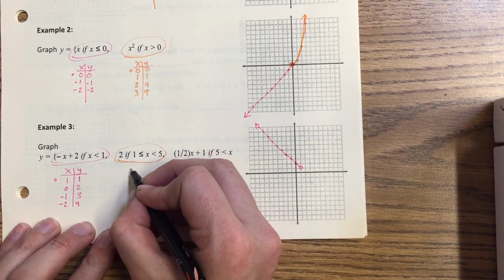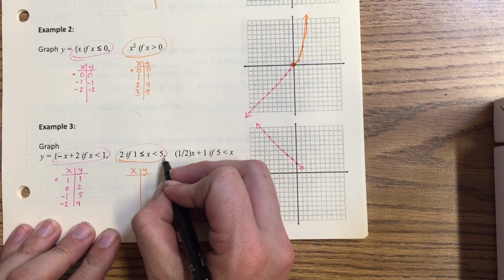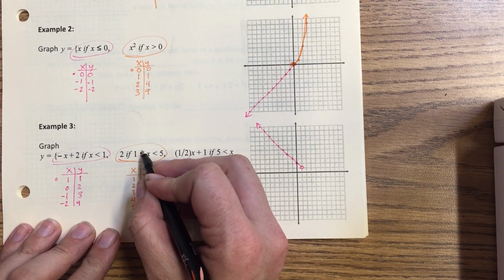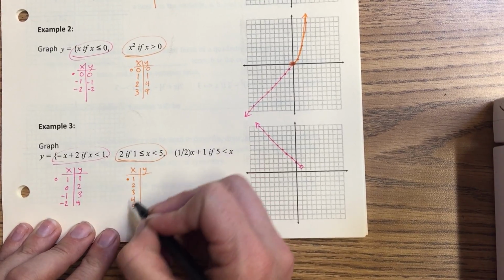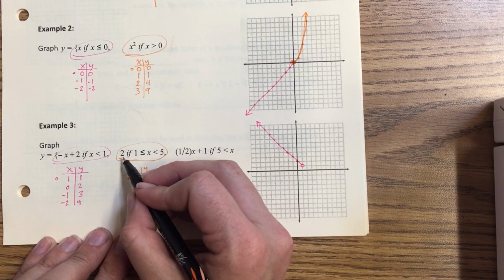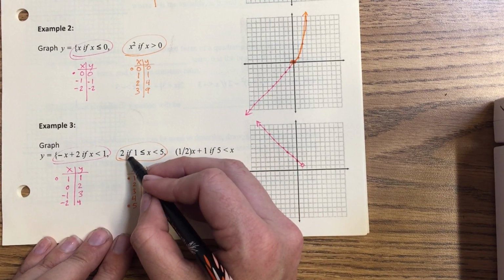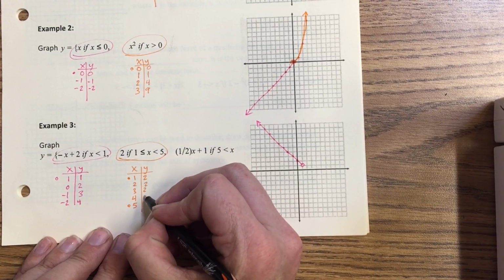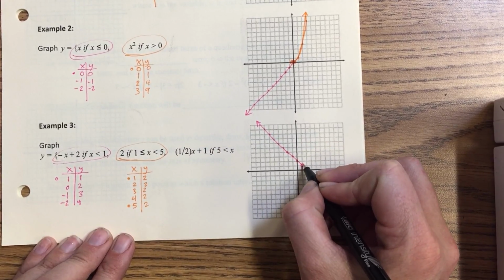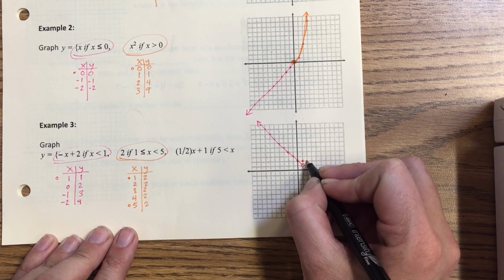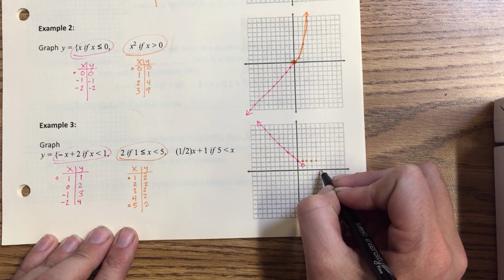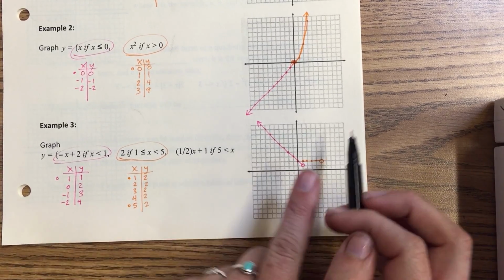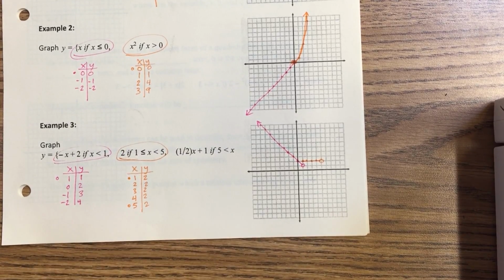This middle section, I'm only allowed to go between 1 to 5, so 1, 2, 3, 4, 5. I can't go outside of that. 1 is a closed dot, 5 would be an open dot. I try and plug it in. There's nowhere to plug in, so my answer would be 2. Once again, try and plug it in. Answer's 2. Over 1 up 2, closed. And then 1, 2, 3, 4, 5 is an open. There are no arrows on this one because it's stuck between 1 and 5.